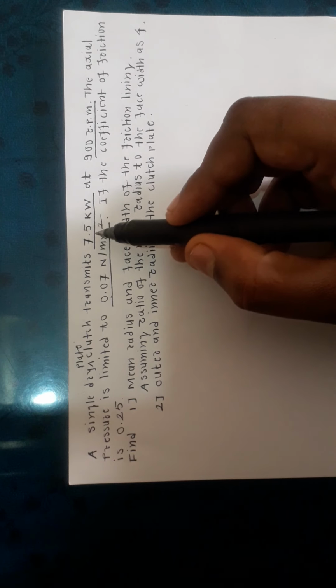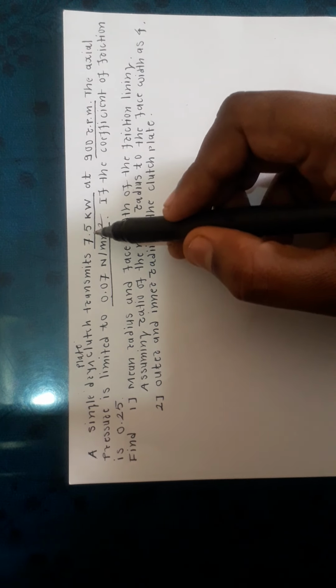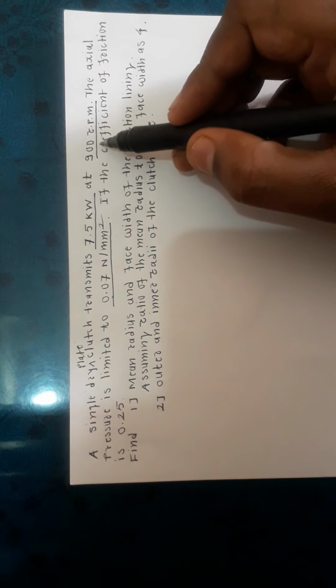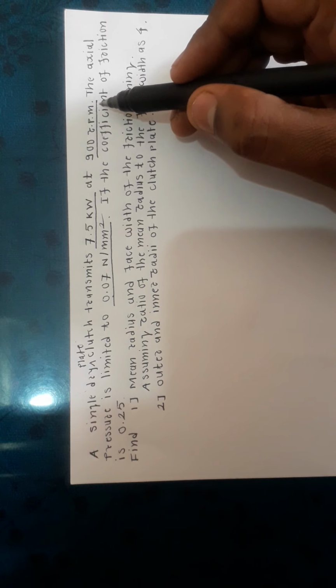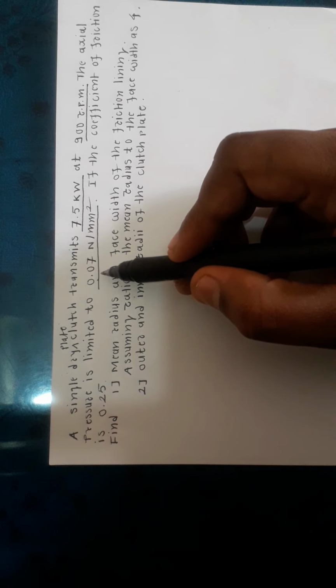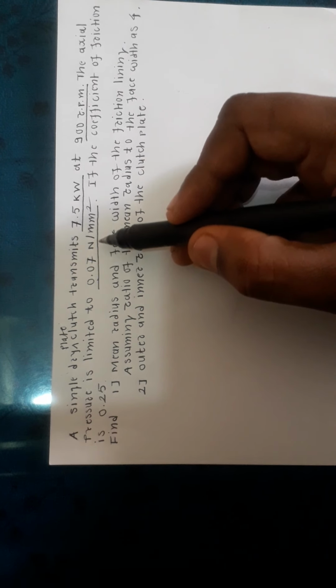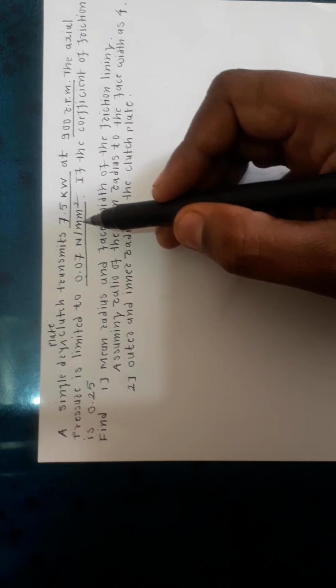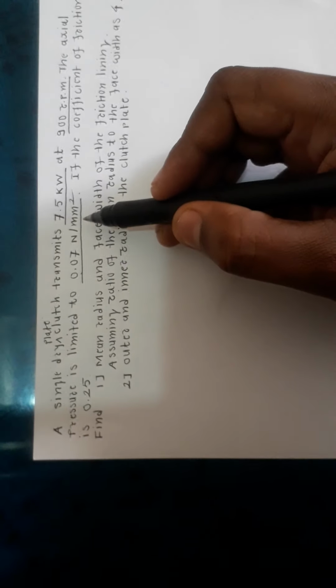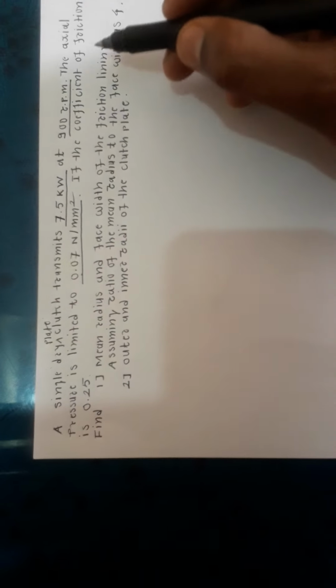So here the power rating is given as 7.5 kilowatt. The RPM is 900 RPM, and the pressure intensity is 0.07 Newton per millimeter square. These are the three entities. The coefficient of friction is 0.25 for the clutch.